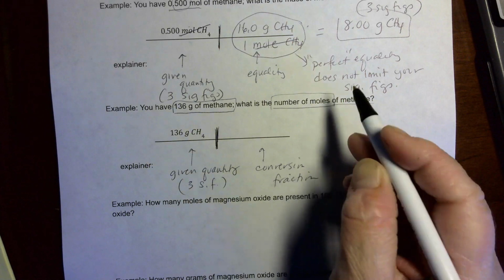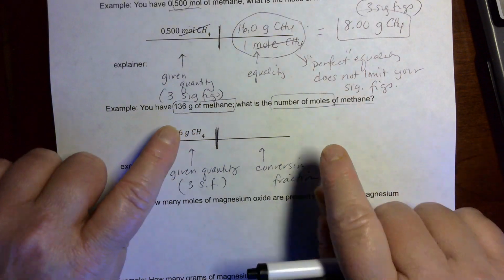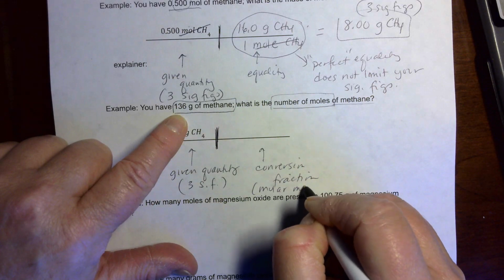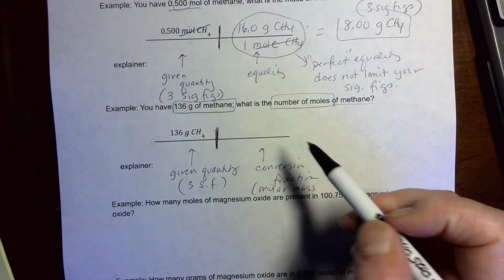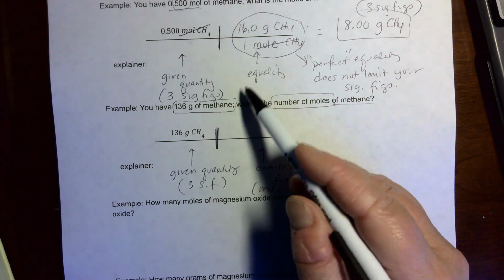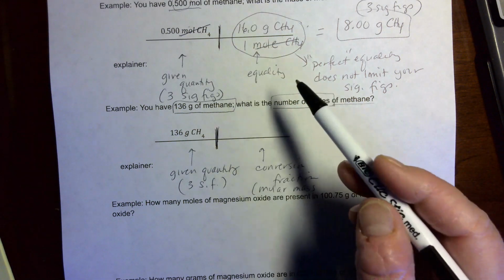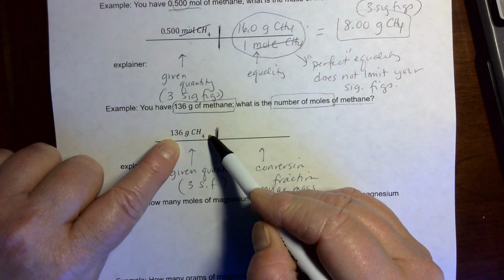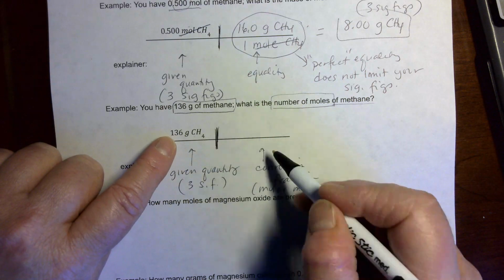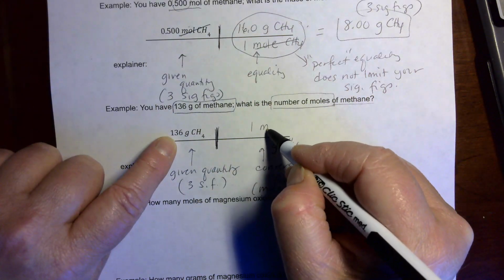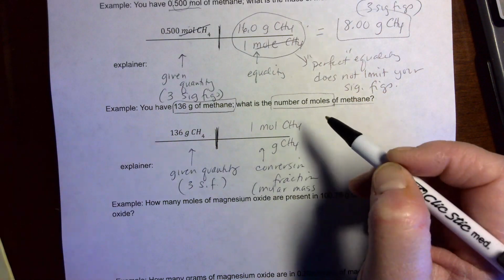We want the conversion fraction to be equal to the molar mass of this substance, because we know that 1 mole of methane will have 16.0 grams. That's the same substance we were just working with. This time I had grams of methane in my numerator to begin with, so now I'm going to want grams of methane in my denominator, and the 1 mole of methane will go in the numerator.